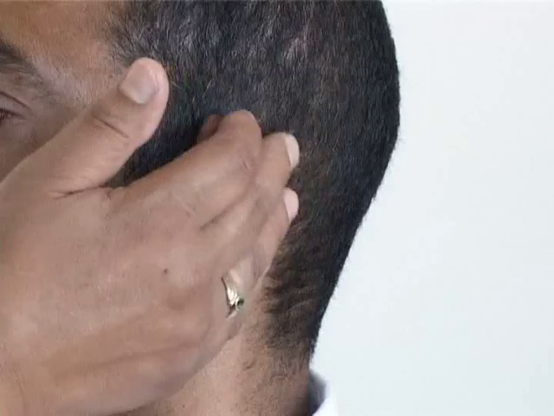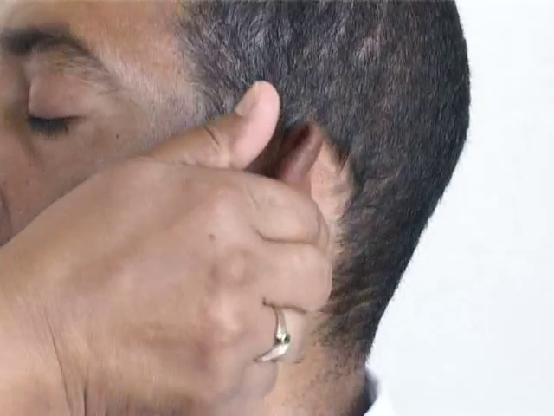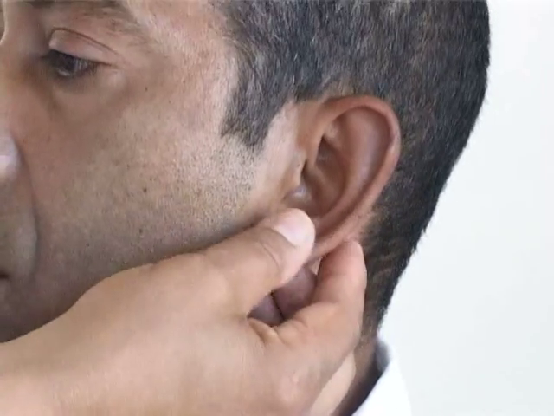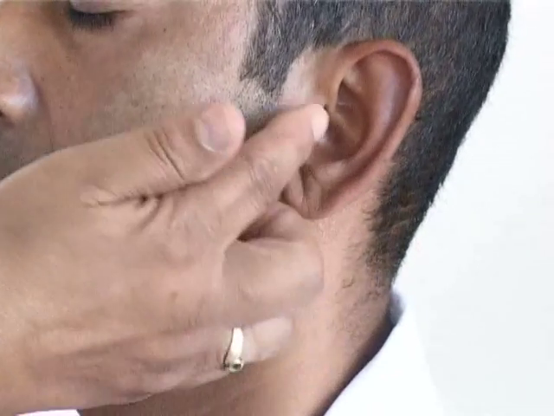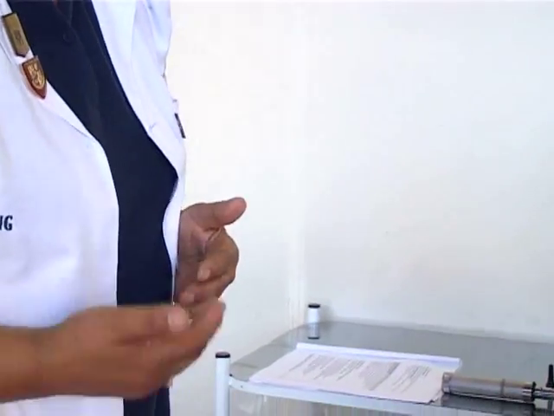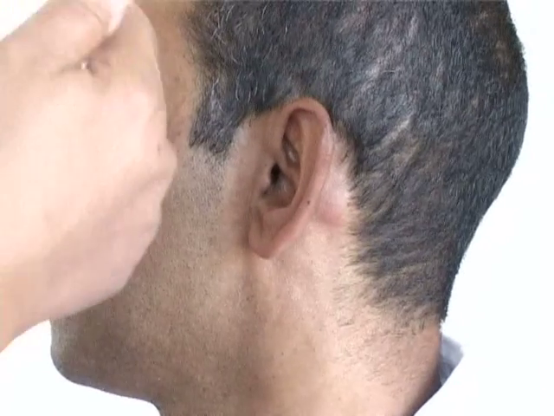After the inspection of the external ear, we also do the palpation of the external ear, which is the palpation over the mastoid process for any swelling and pain. We feel over the auricle or the pinna for any nodules, any tenderness or pain on the earlobe, and also we apply pressure on the tragus to feel if there's any tenderness or pain, which will give an indication of an external otitis externa.